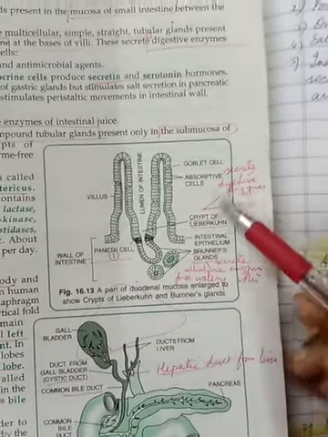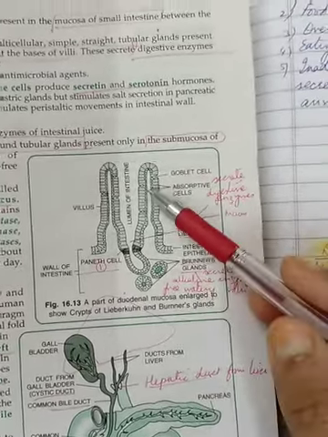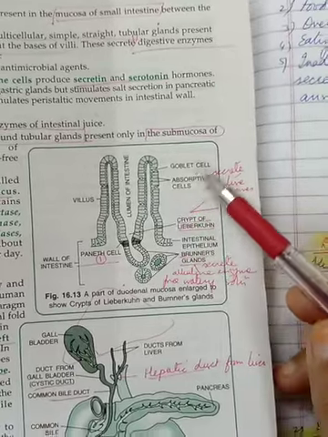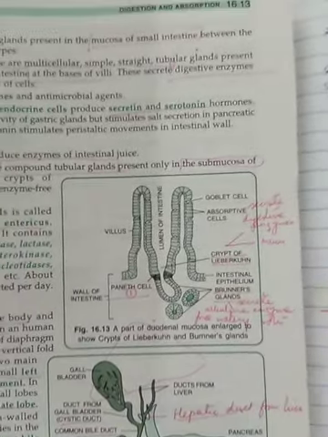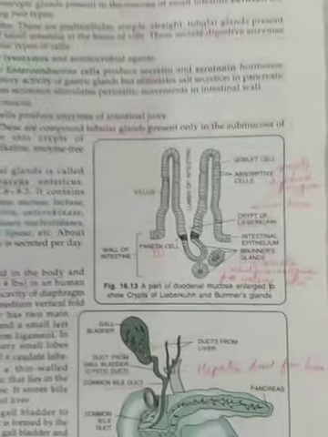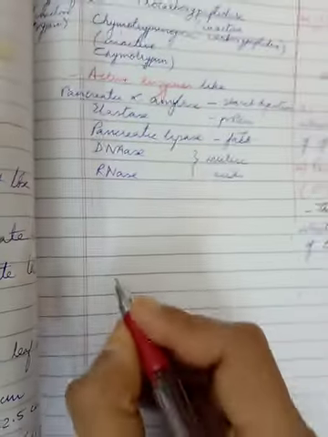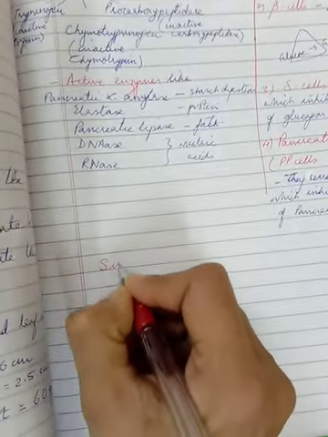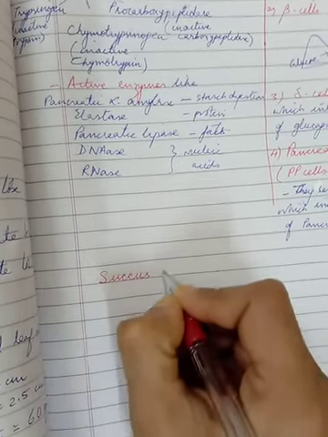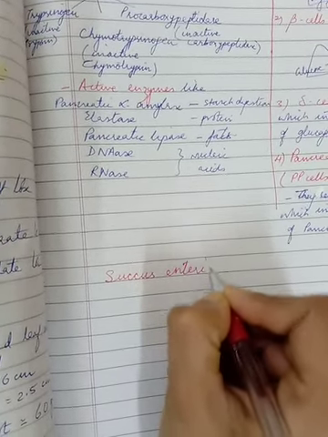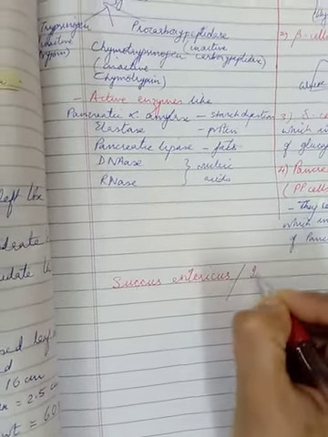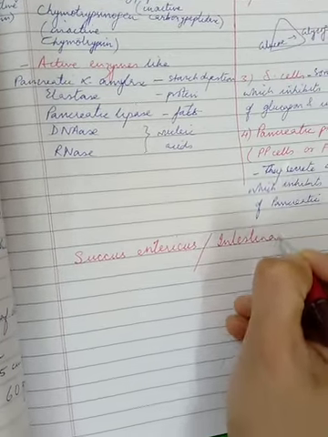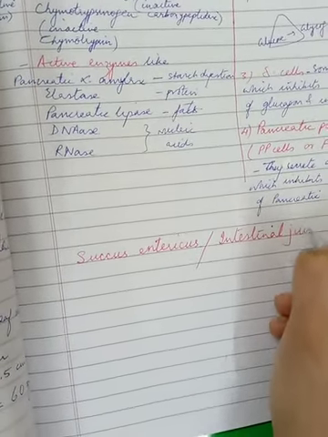What is the juice of the small intestine or the intestinal juice called? It is also called the succus entericus. I'll write this. The term is succus entericus or intestinal juice. Right, so these terms should be clear, children.